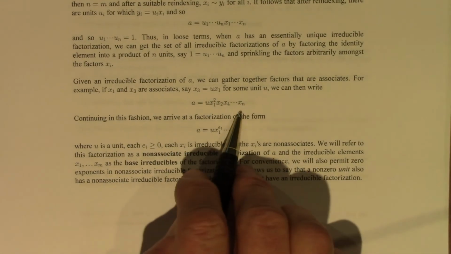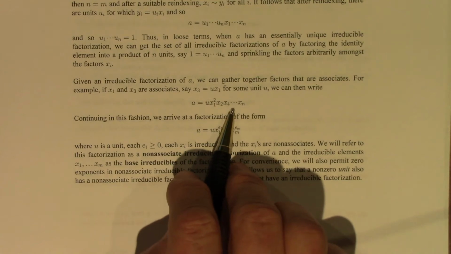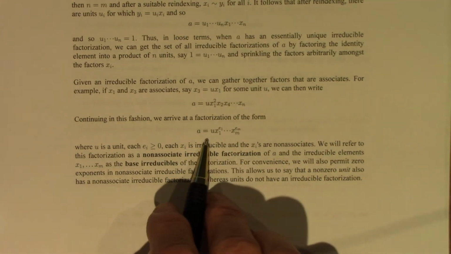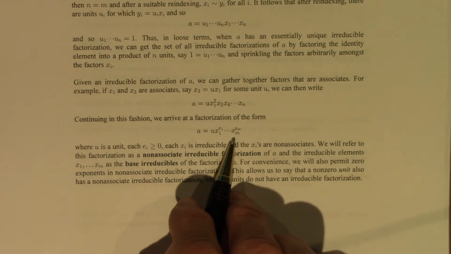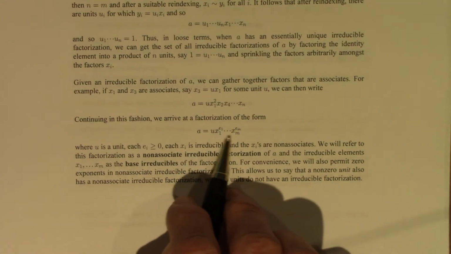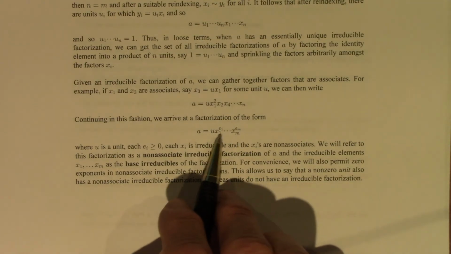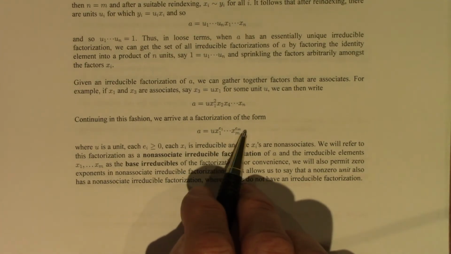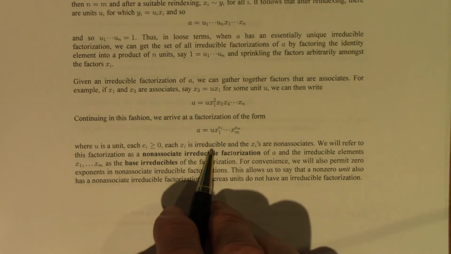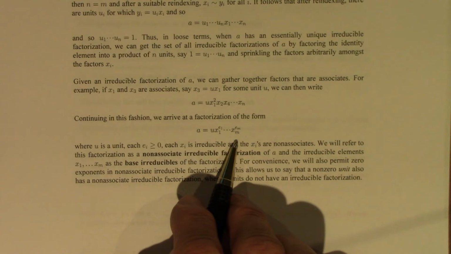And if we continue this, scanning for elements that are associates, we eventually will get something that looks like a nice, neat factorization. U times x1 to the e1 through xm to the em. U is a unit, the exponents are non-negative, and each xi is irreducible, and the xi's are non-associates.